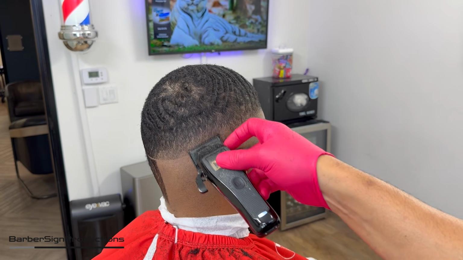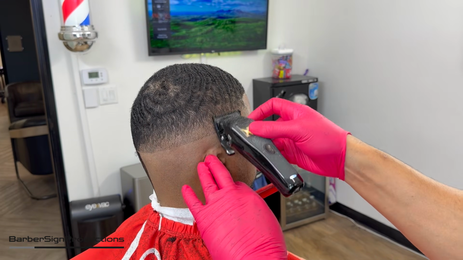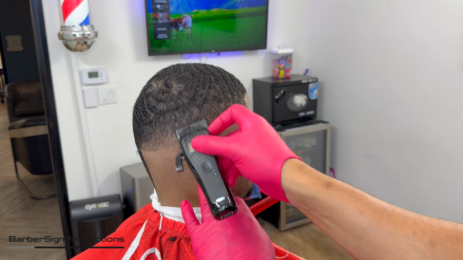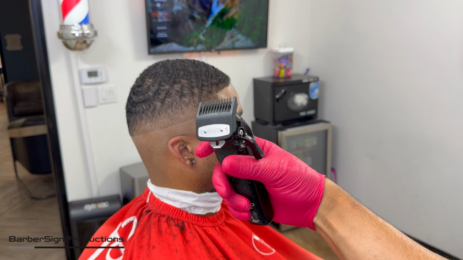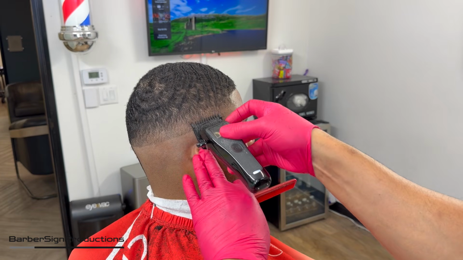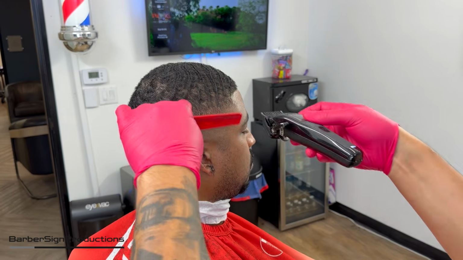This is what works best for me. It's just a method, everybody cuts different. So whatever works best for you, rock with that. But this is what works best for me. Just my blending system to where I meet back in the middle, and then I'll reset the process again.